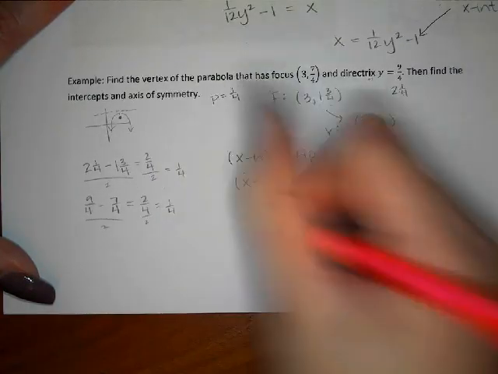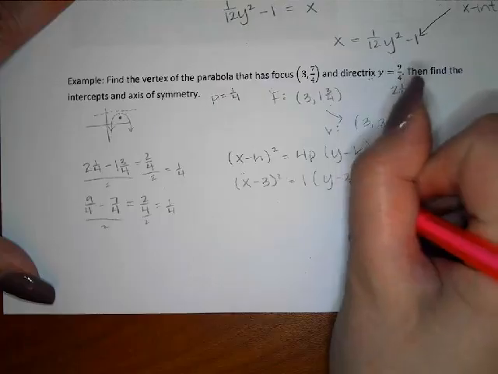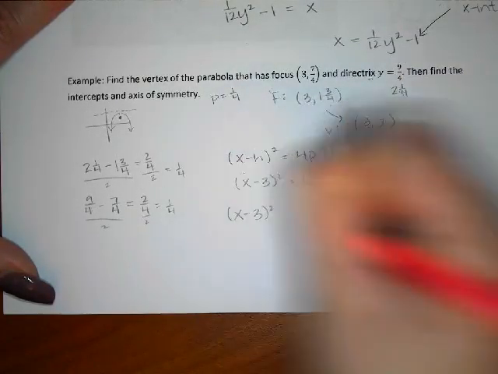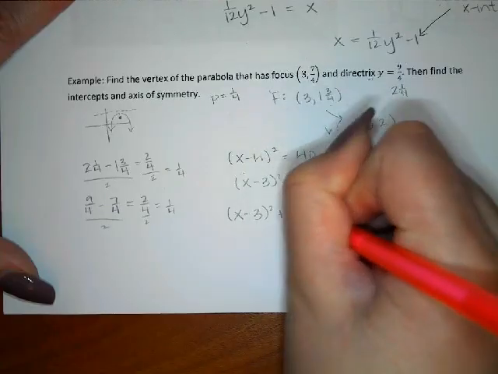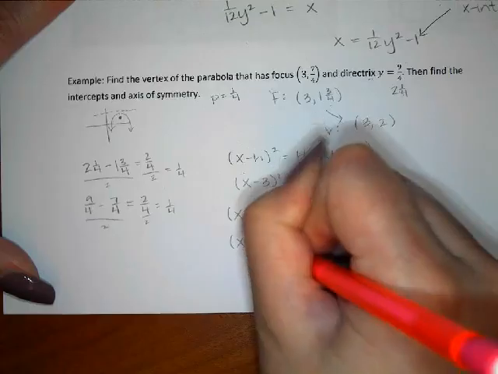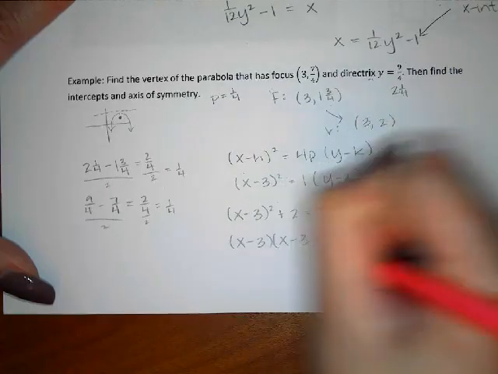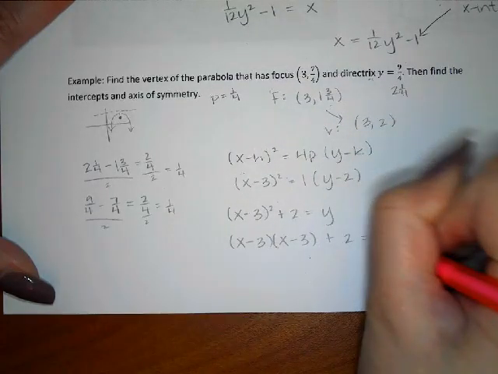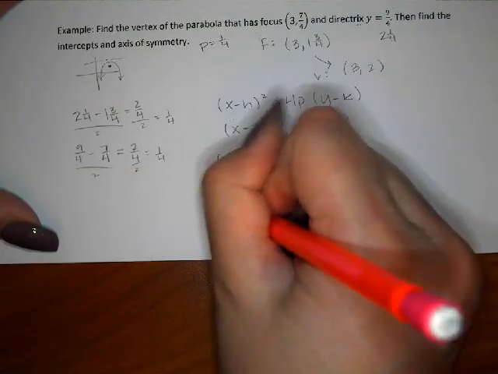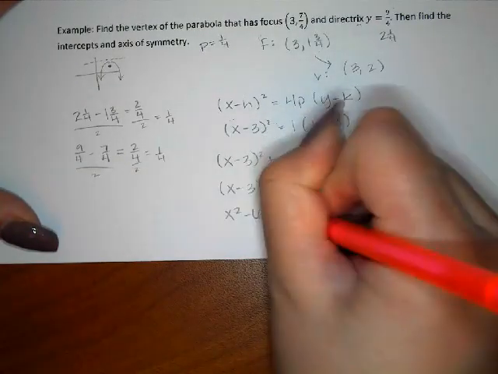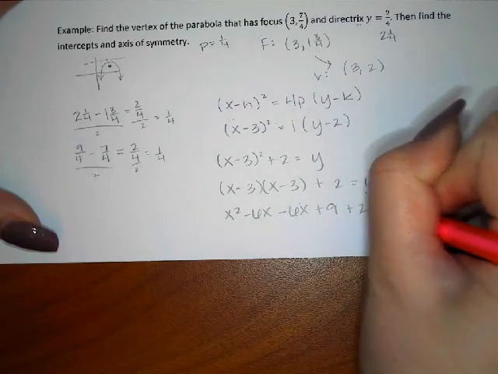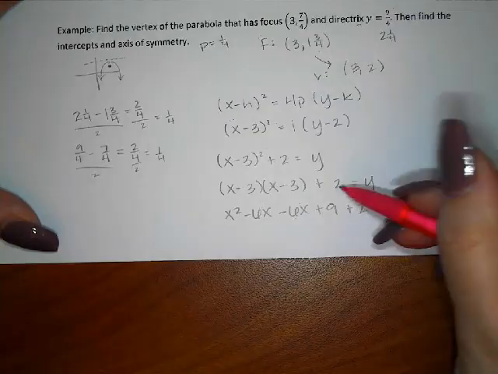And now I can go ahead and write my parentheses twice so that I can FOIL them. So I have x squared minus 6x minus 6x plus 9. And I still have the plus 2 on the end. So the standard form of the equation is x squared minus 12x plus 11.